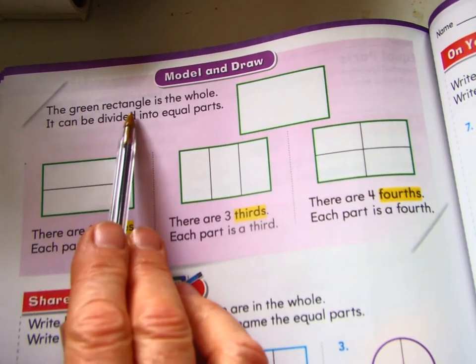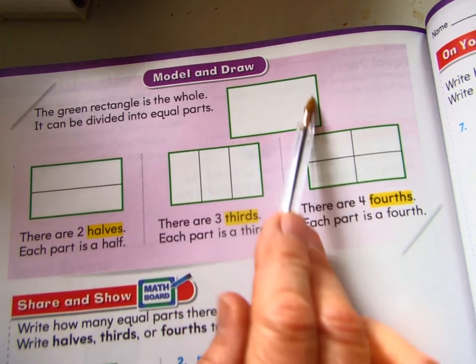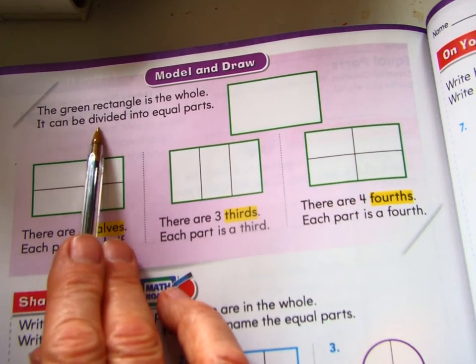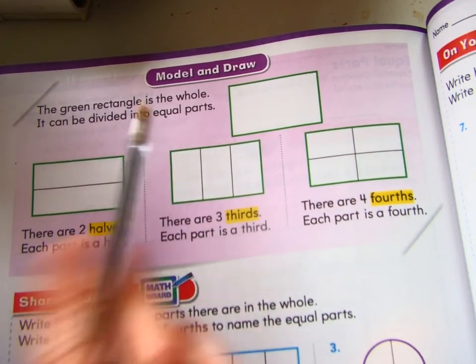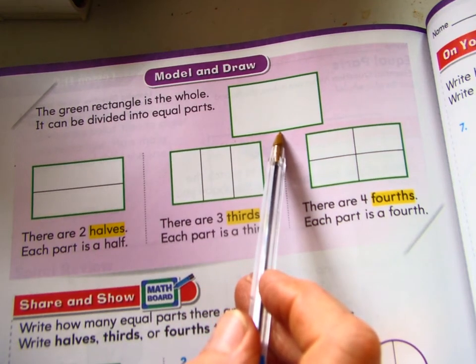The green rectangle is the whole. This is the whole rectangle. It can be divided into equal parts. Se puede dividirlo en partes iguales.